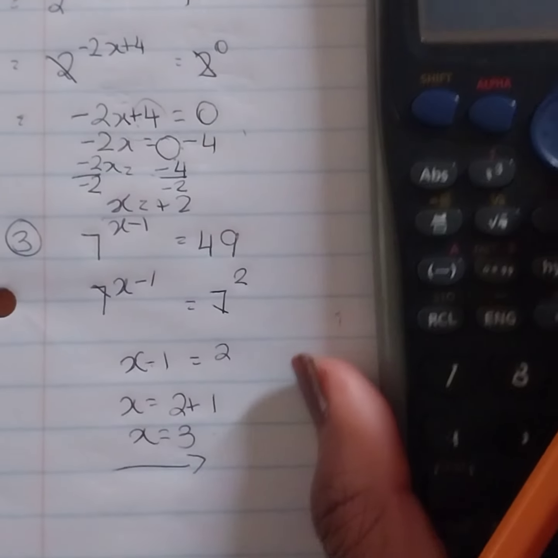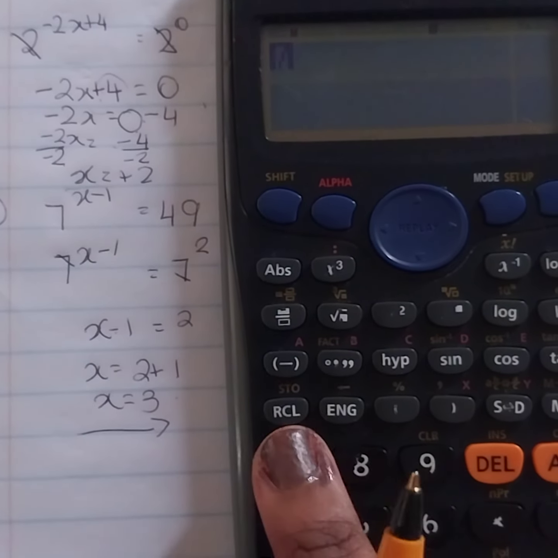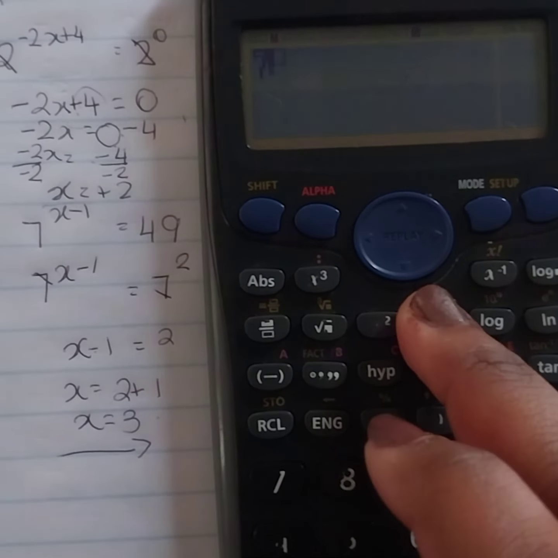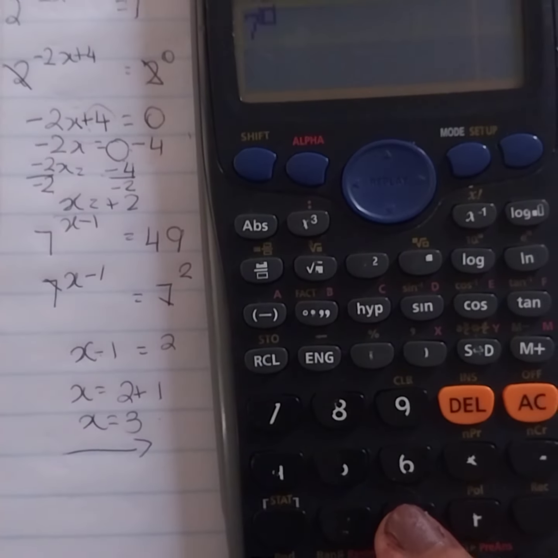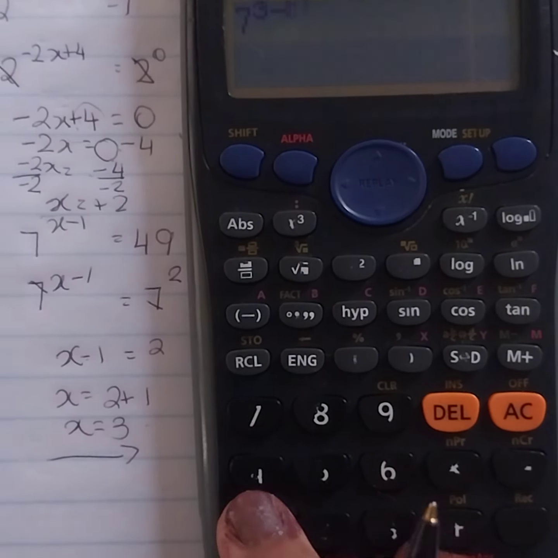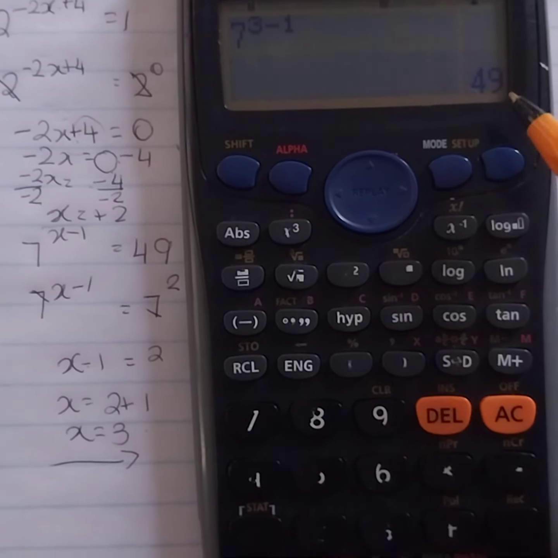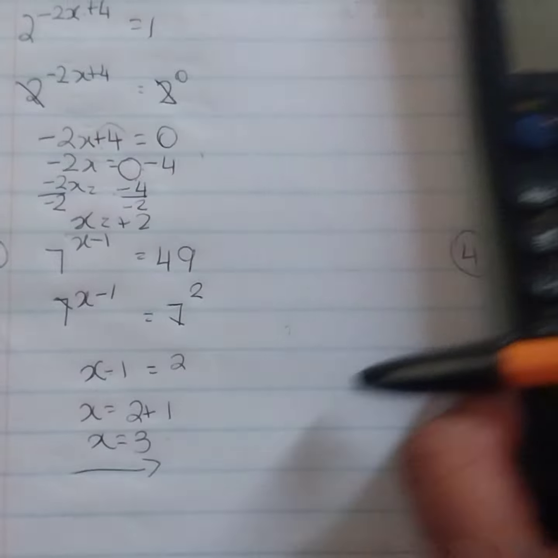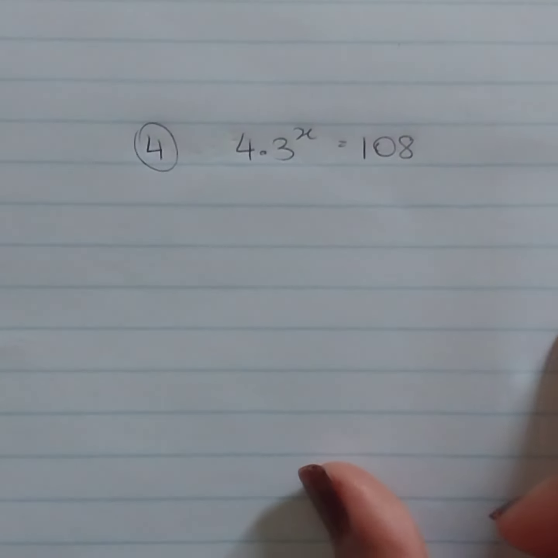Let's see if that's true. 7 to the power of 3 minus 1 is 2, but some people need more proof. Voila, and there it is. Let's move on to the next one.